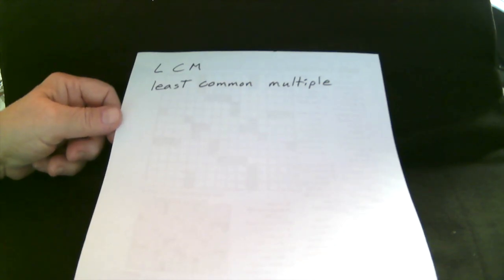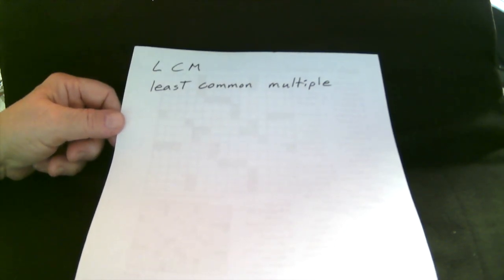In this video, I'm going to talk to you about how to use least common multiple and greatest common factor, how to find them, and then how to use them to help you with fraction work. There's the idea of least common multiple, and we can often use prime factorization to find that, but first let's talk about what it is.